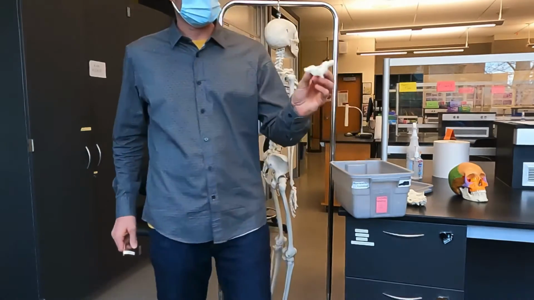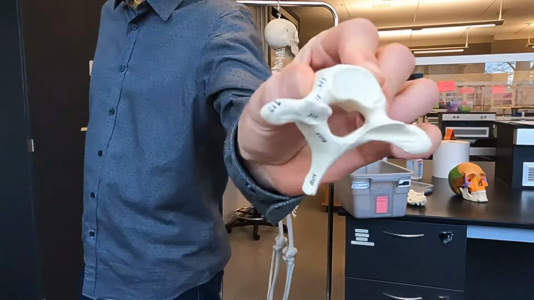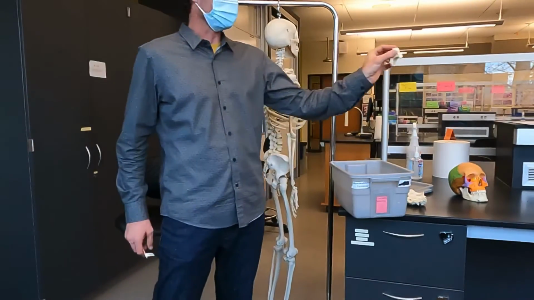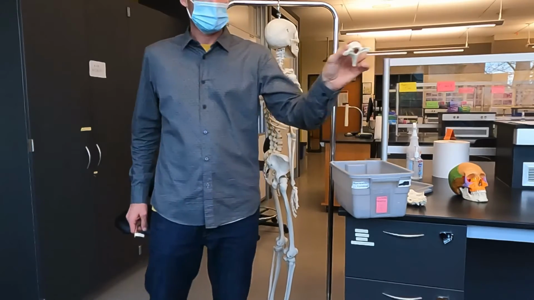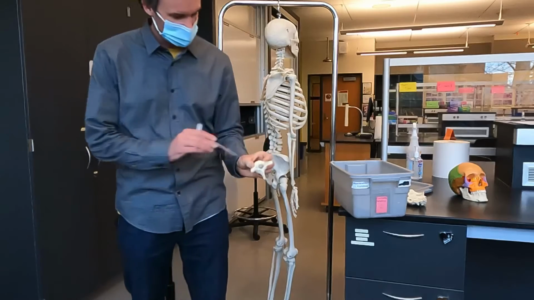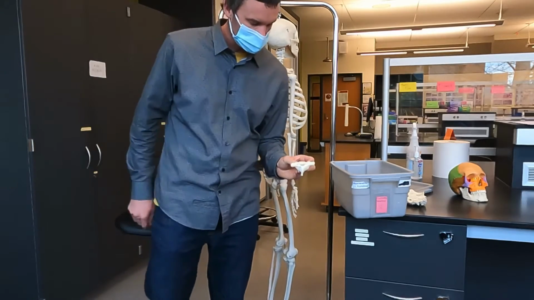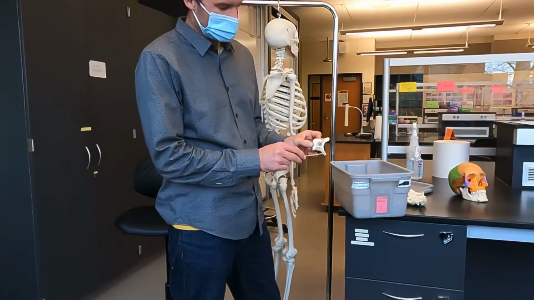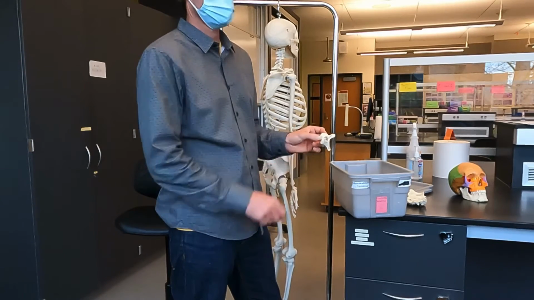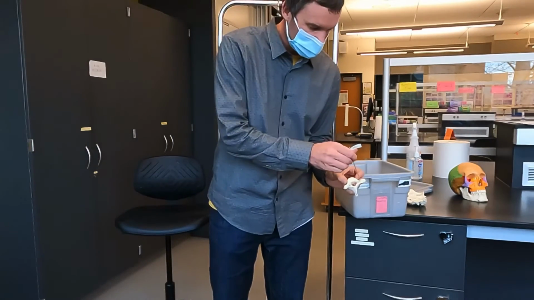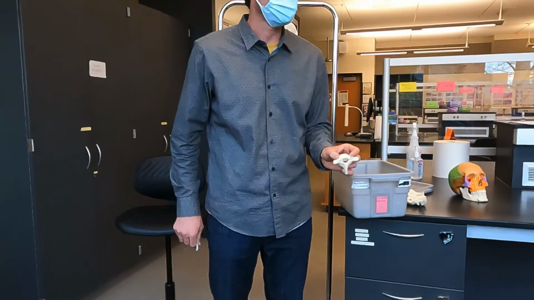This is a thoracic vertebra. It's a little bit bigger than the cervical vertebra. The body's a little bit larger. The spinous process has no fork in it. And it's also missing those transverse foramen.